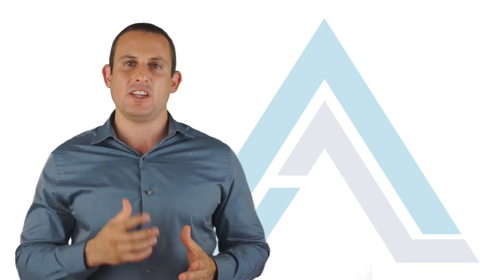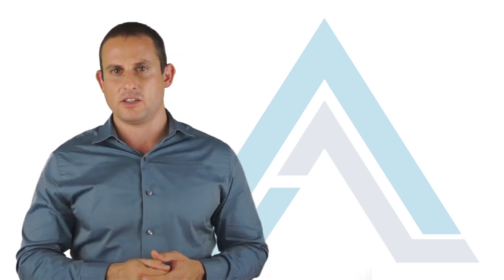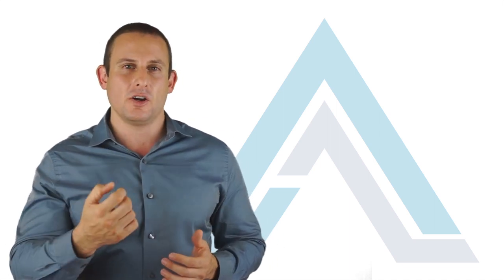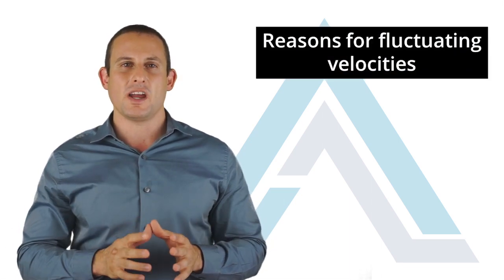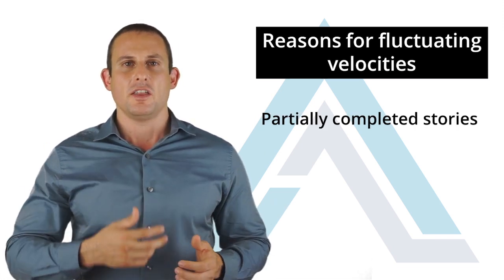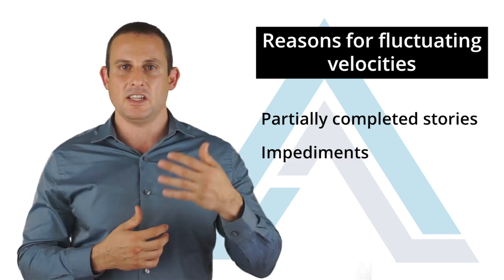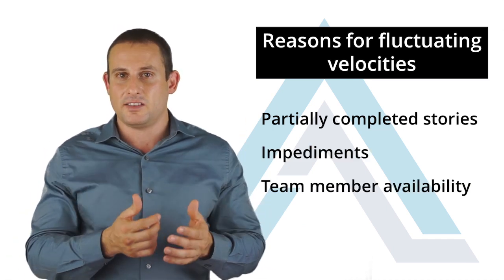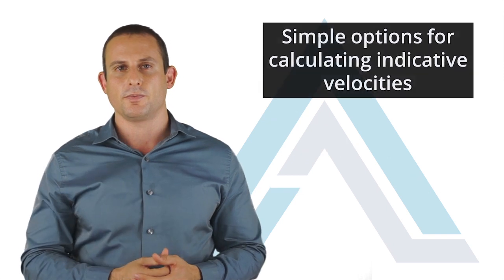And finally, although velocity can certainly be generated with only one sprint, the reality is that it won't necessarily reflect the longer-term average because velocity tends to fluctuate from sprint to sprint. This fluctuation can happen for a number of reasons, including the impact of partially completed stories, the impact of impediments, and team member availability or lack thereof, to name just a few.